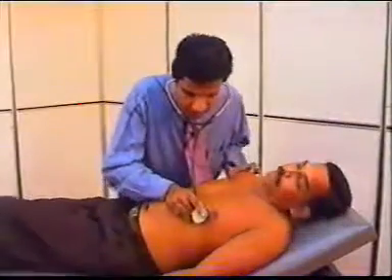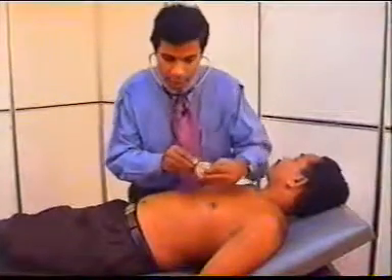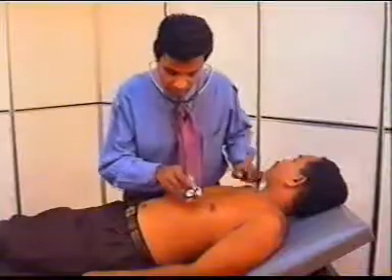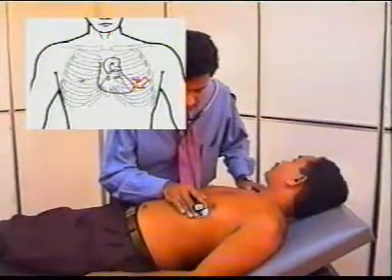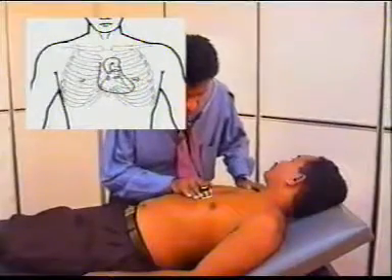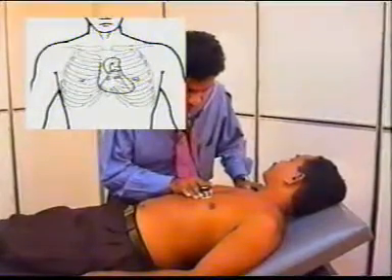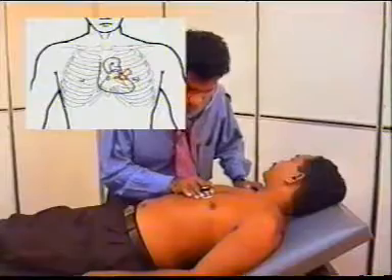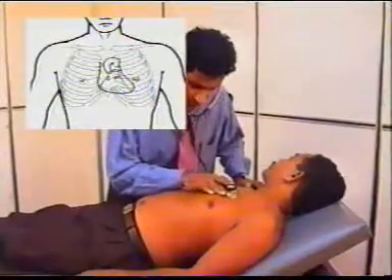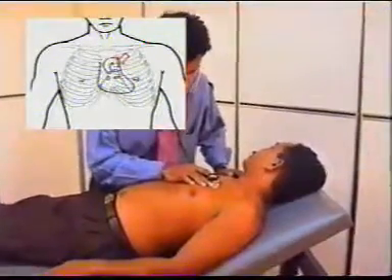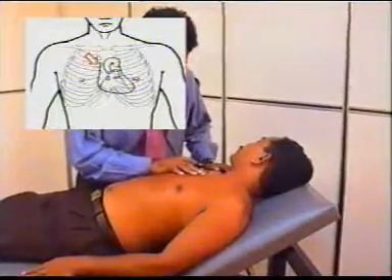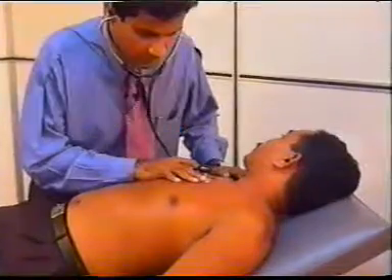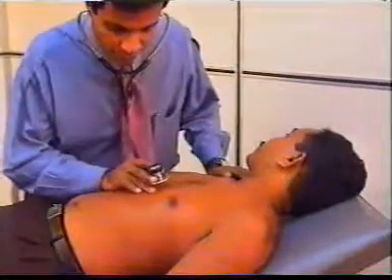Then you use the diaphragm and again auscultate over the apex and along the left sternal edge, tricuspid area, second intercostal space on the left side, pulmonary area, and on the right, the aortic area. You have to auscultate the whole precordium as well.